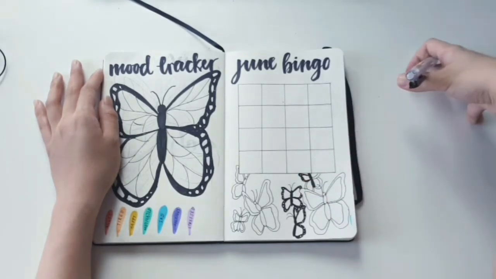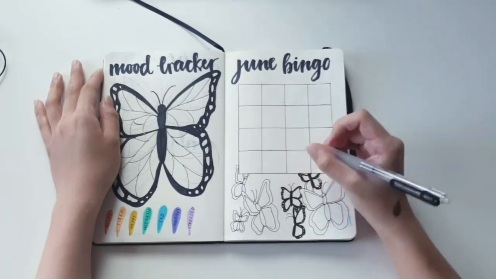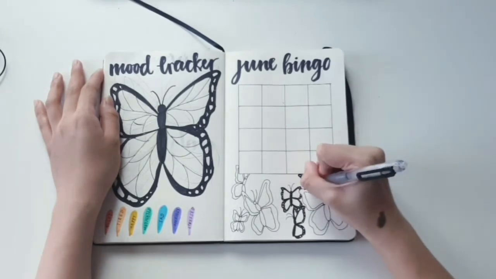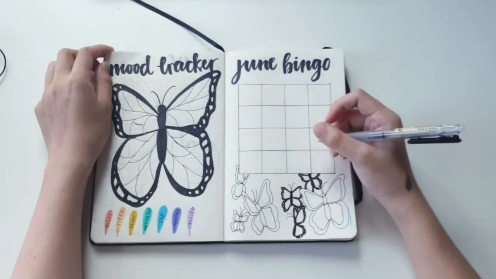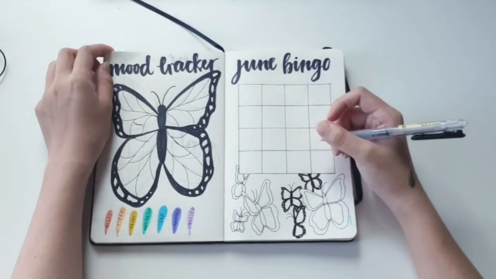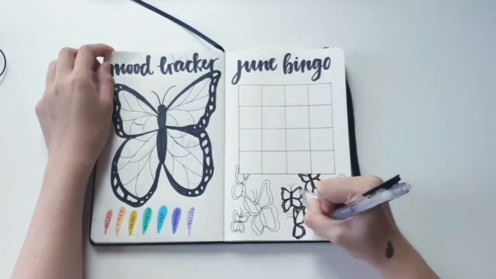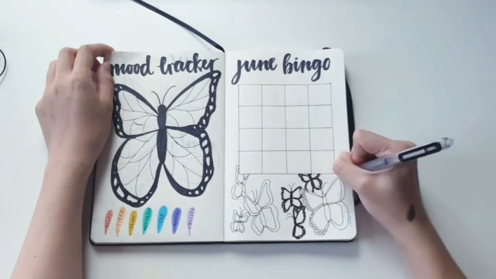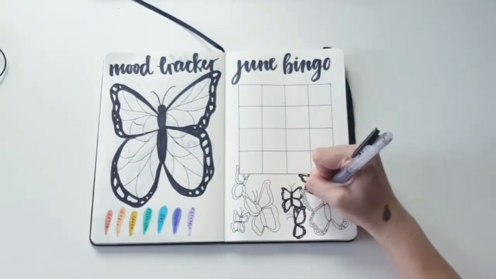Afterwards, I did my June bingo, which is similar to what I did for my May bingo. So basically, if you guys didn't watch my May bingo, I decided to make a to-do list in a bingo form so that it'll be more fun for me to do my to-do list for June. I made a really simple 4x4 grid for my June bingo, and afterwards I decorated the page with butterflies.